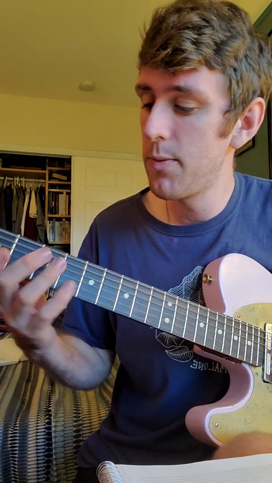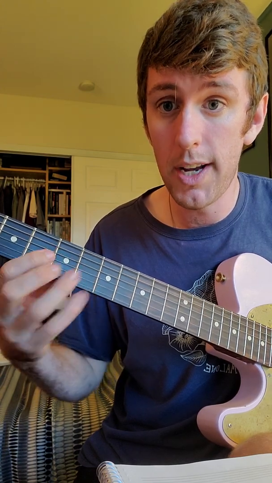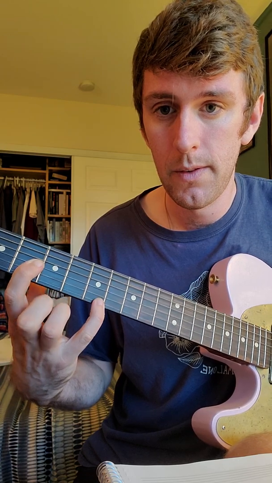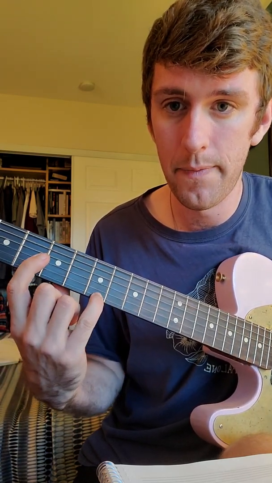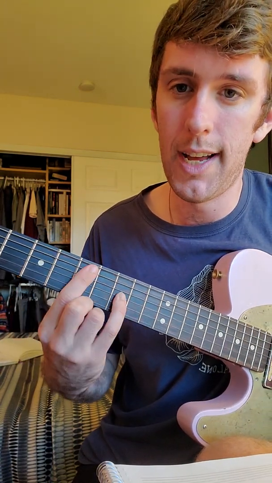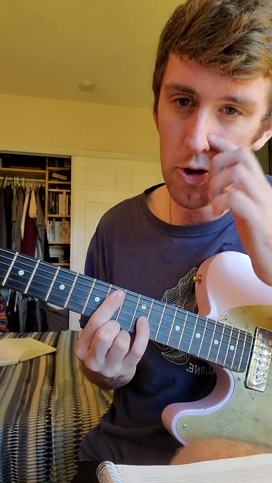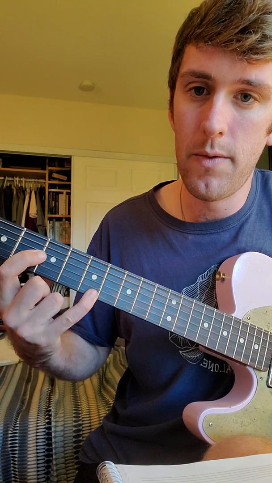So a spread triad is when you take one of the notes and you put it an octave higher. So what we're going to do is take this middle note and instead play it on our E string an octave higher. You probably already know that octaves look like this on a lot of other string sets, but once you get up here, you just add it one up, right?